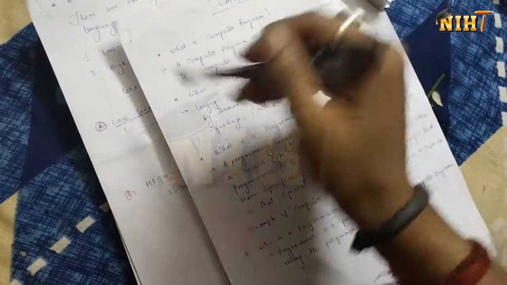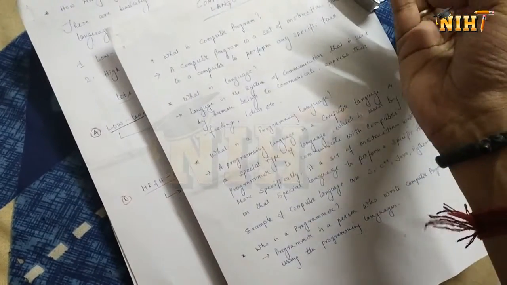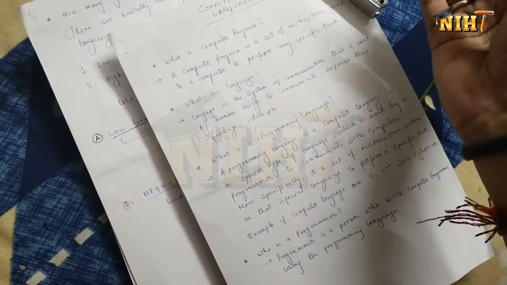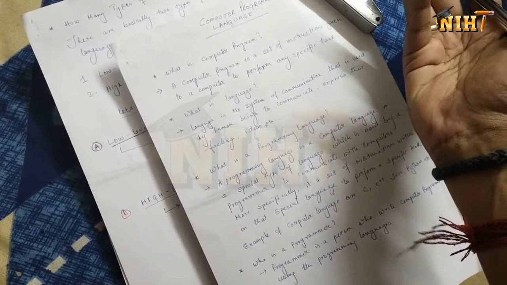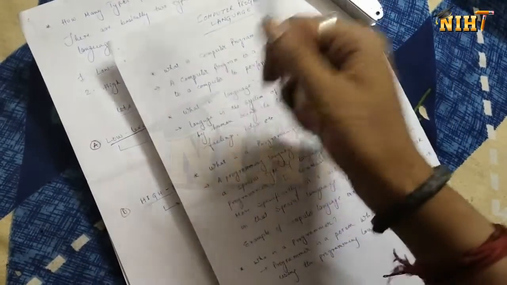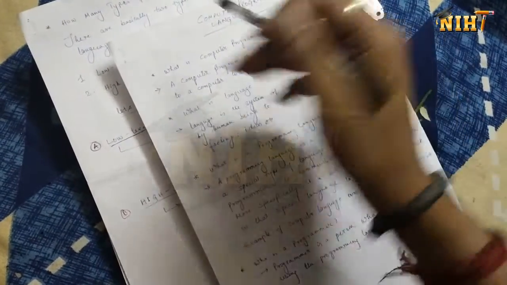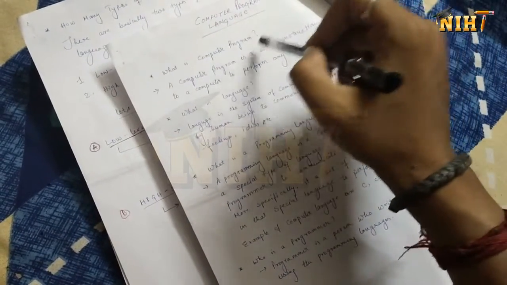We know we can use a computer for a lot of tasks. For example, we use a computer for listening to music, printing a document, seeing any kind of movies, doing any kind of office work, making PowerPoint presentations. We do a whole lot of work using a computer.